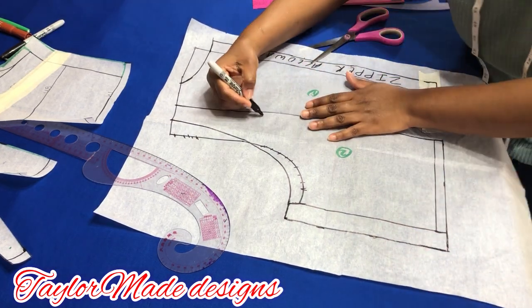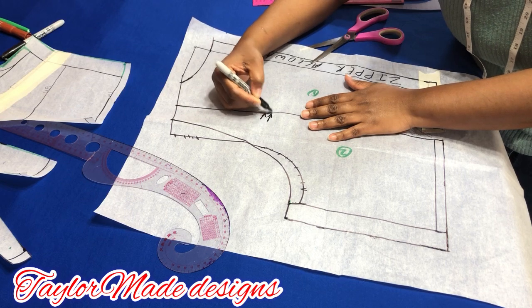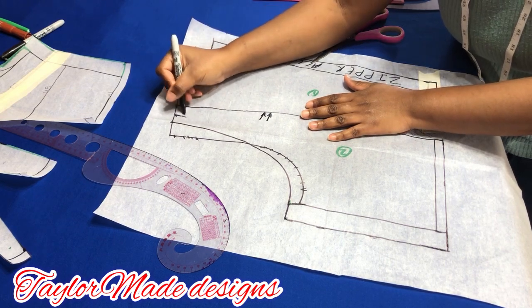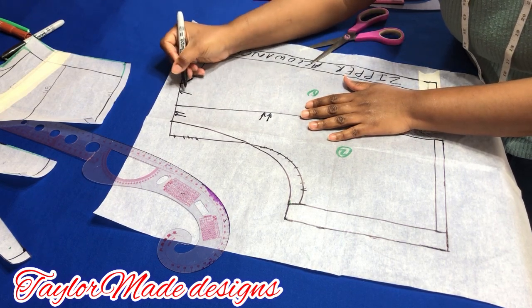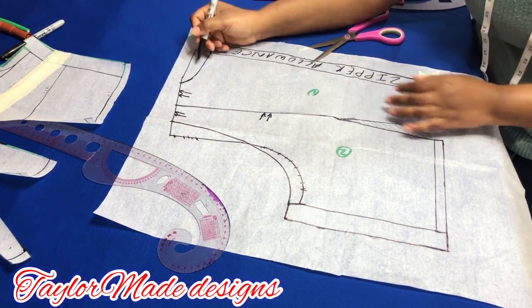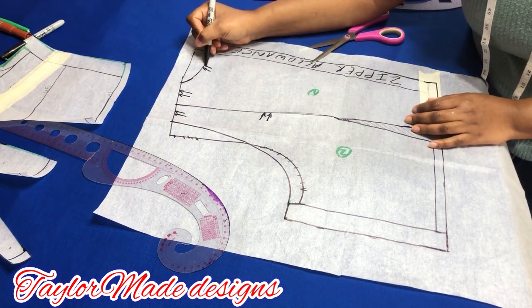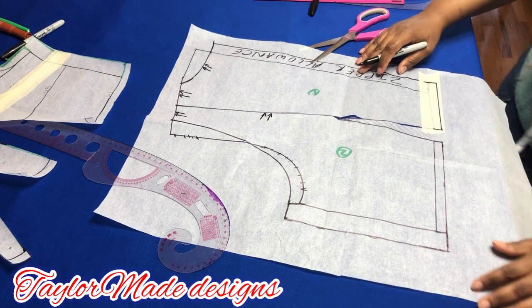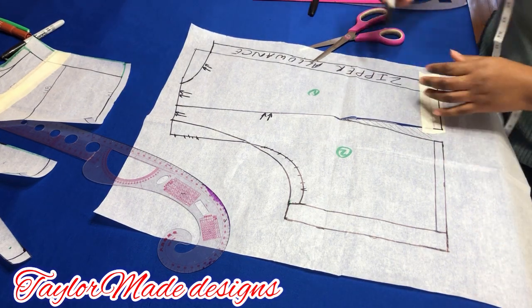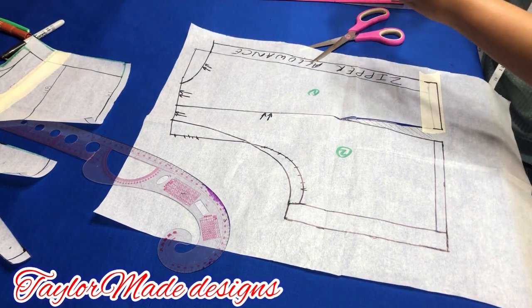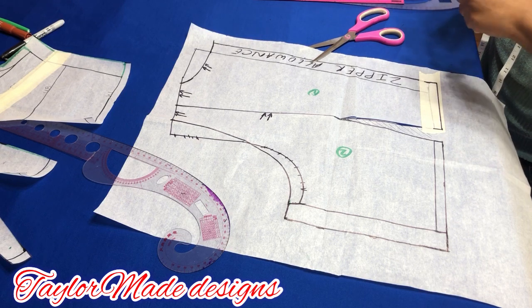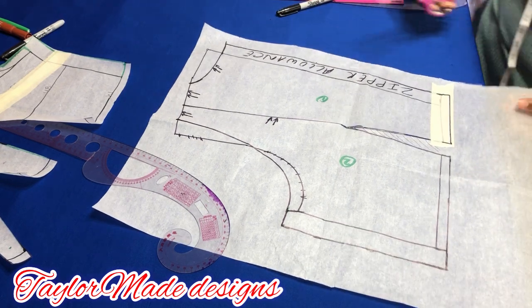So we're gonna indicate that we need to put seam allowance here, here, here, here. Okay, and that's it. And if you put seam allowance around your armhole, you go ahead and do that. So I'm gonna cut this out.